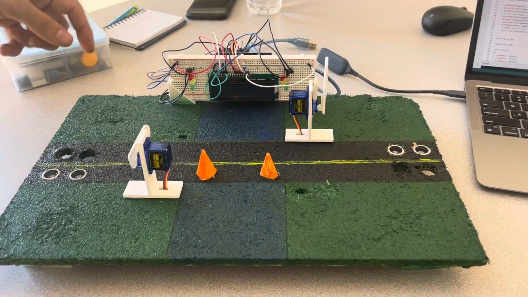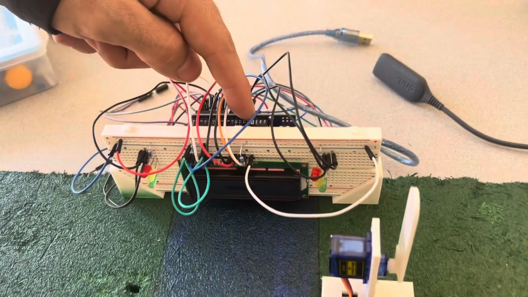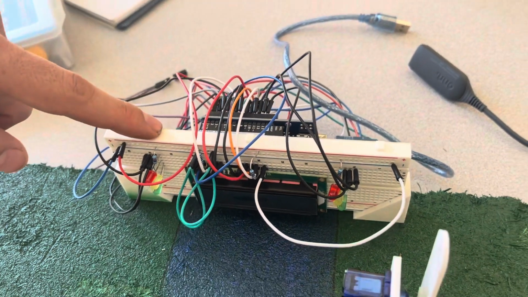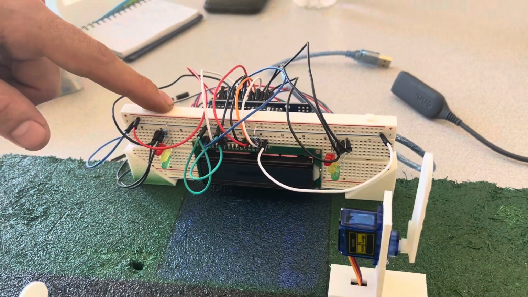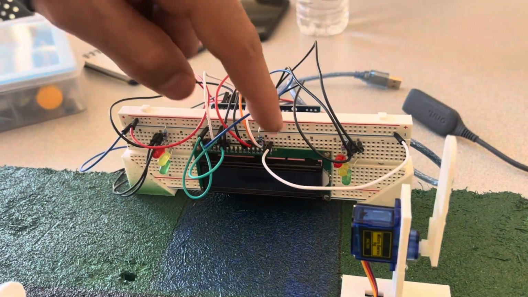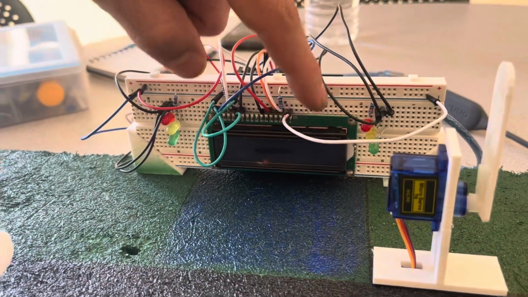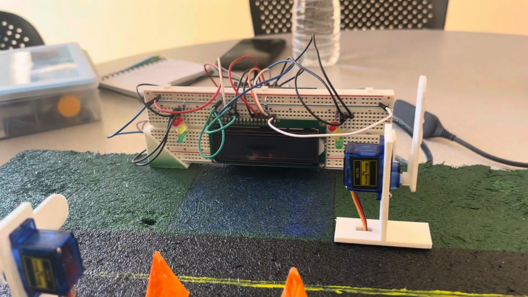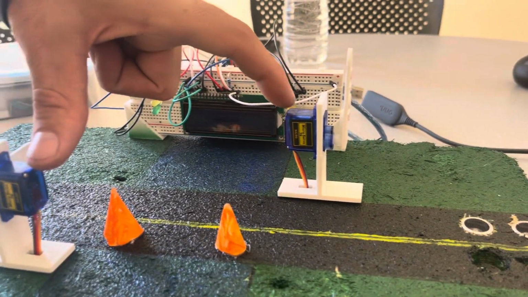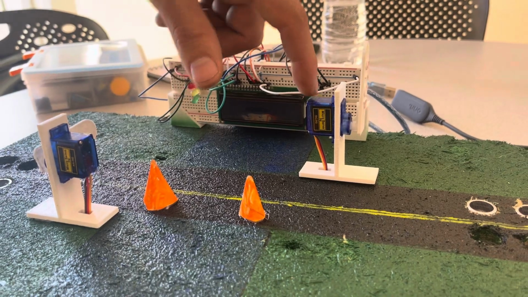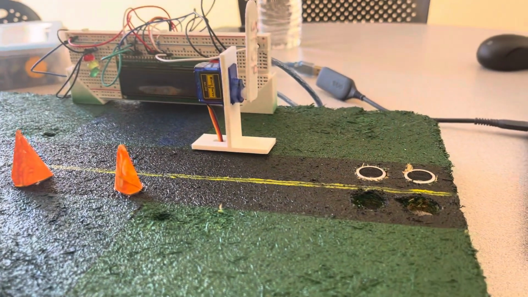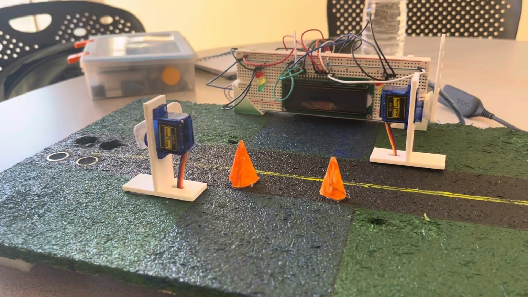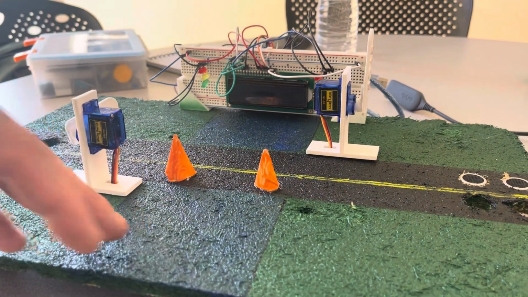Hello everybody, today we have our Arduino hooked up to our backpack, which is connected to our breadboard. And on our breadboard we have an LCD screen and 6 LED lights, 2 red, 2 yellow, and 2 green. We have 2 servos acting as gates here, along with 2 ultrasonic distance sensors acting as sensors when cars drive over our 1-lane bridge here.